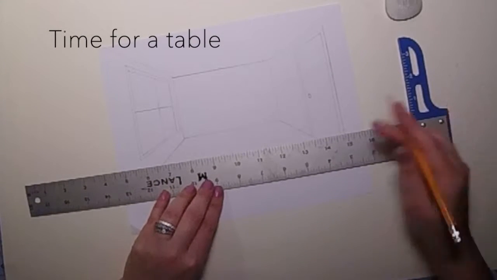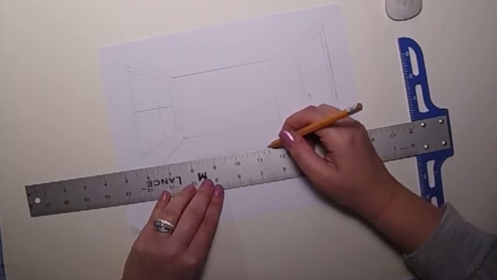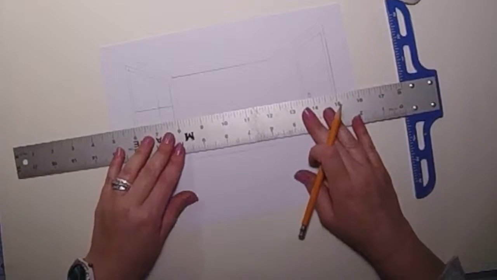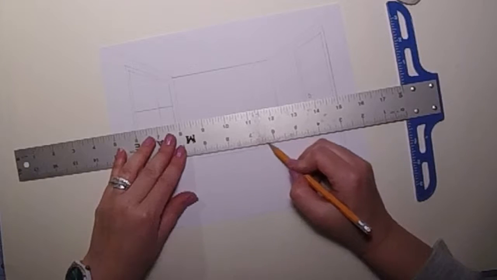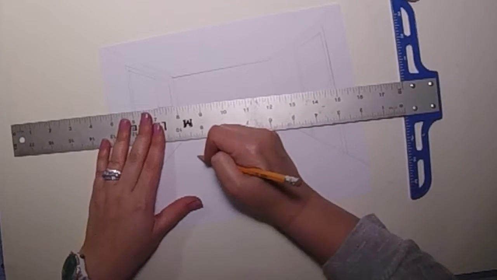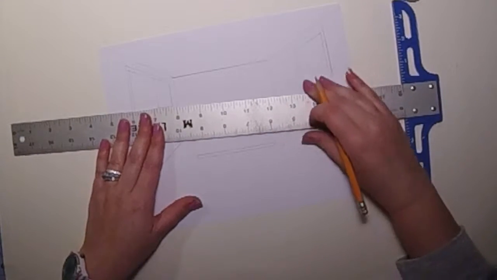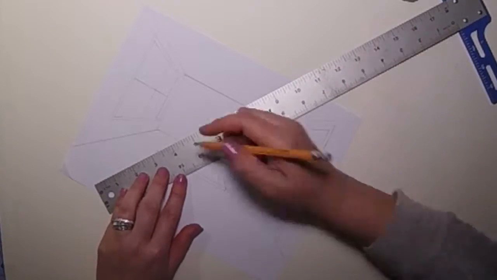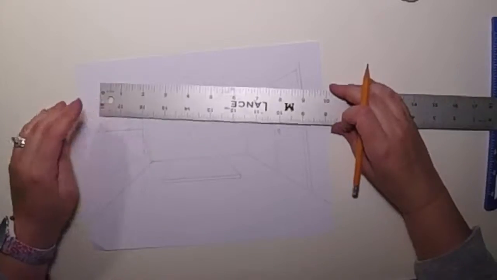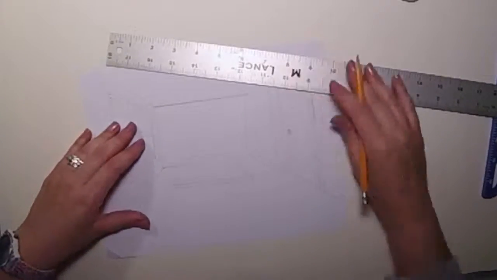Now we'll put a table in the center of our room. So I'm going to begin by drawing a straight horizontal line. And then this time the vertical lines for the sides of the table will go back to the vanishing point. This will give that perspective view that the table is in the room.